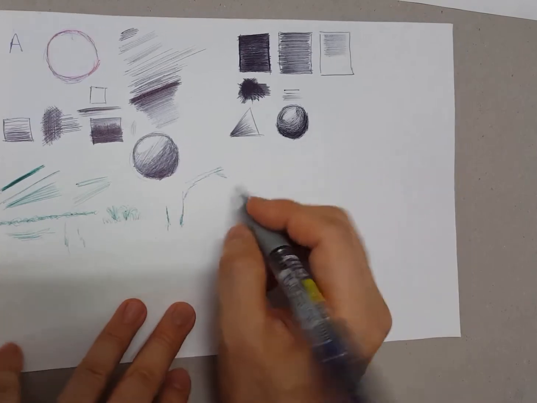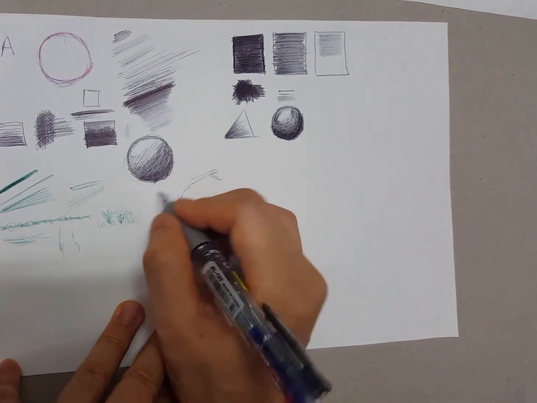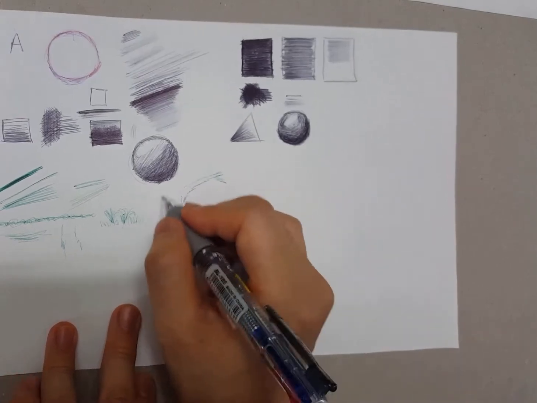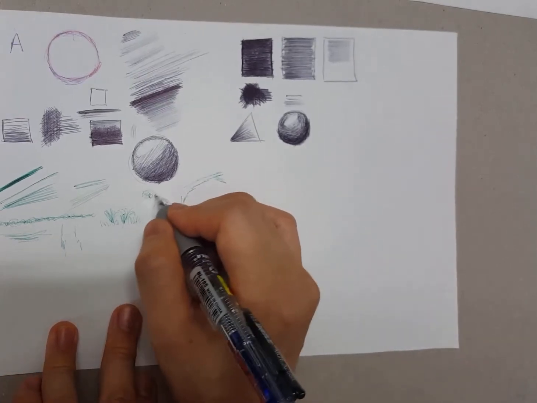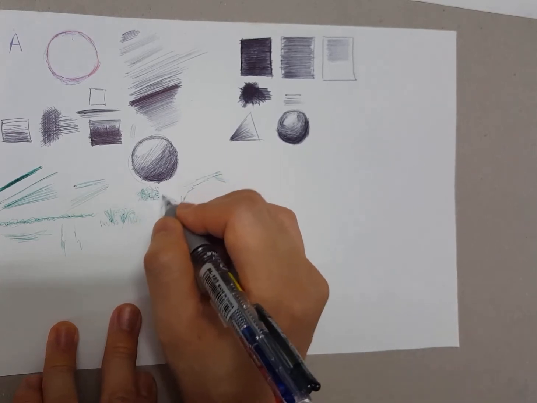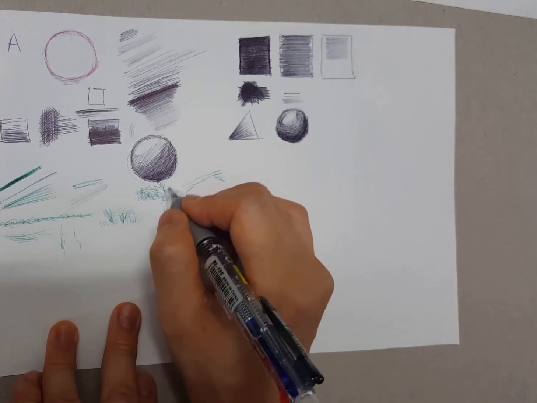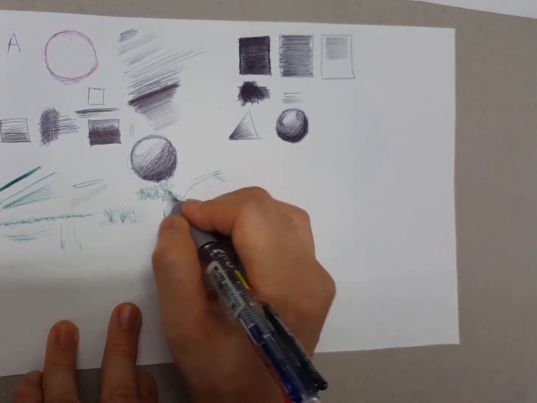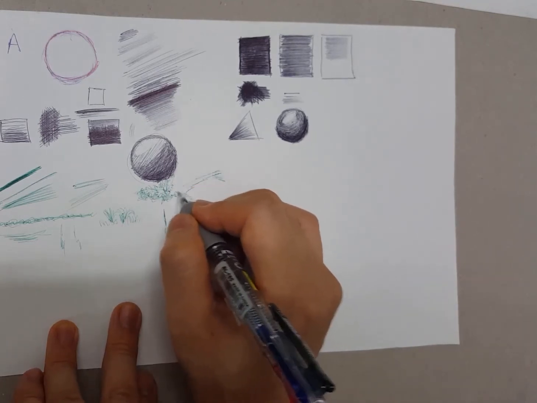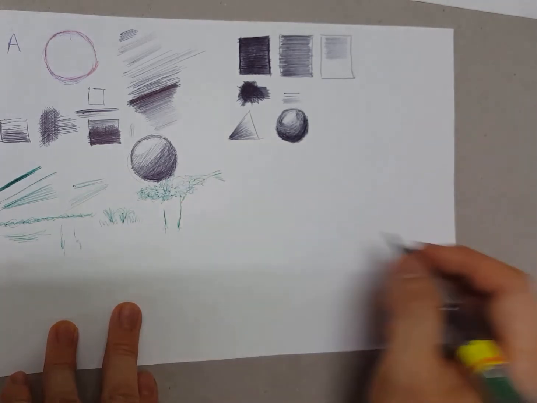Or when you start to draw the leaves on the tree, that's where you can do something called scribbling, where you just simply scribble to give the illusion of the leaves growing on the tree.